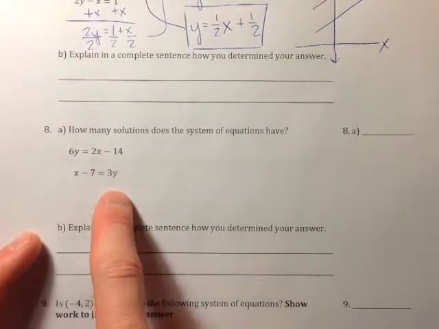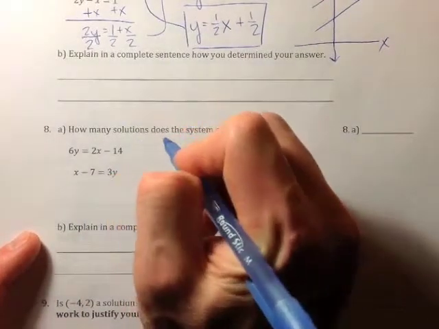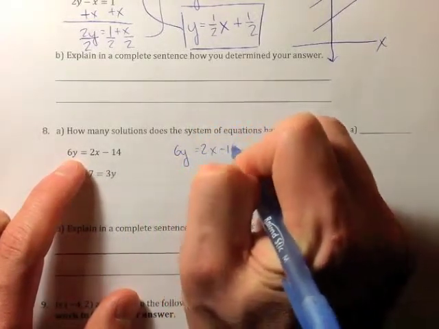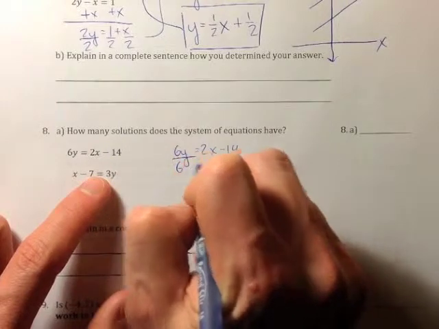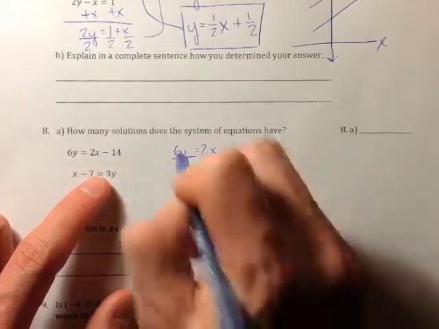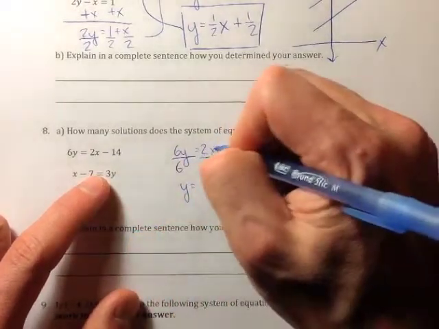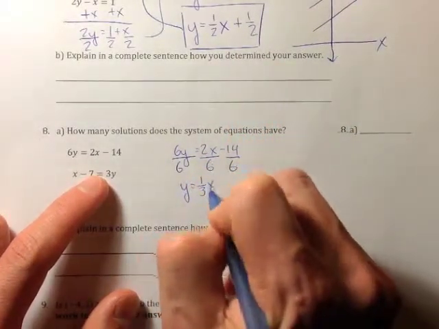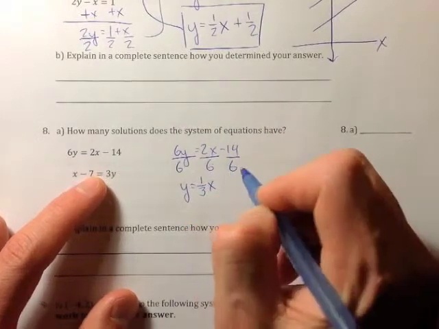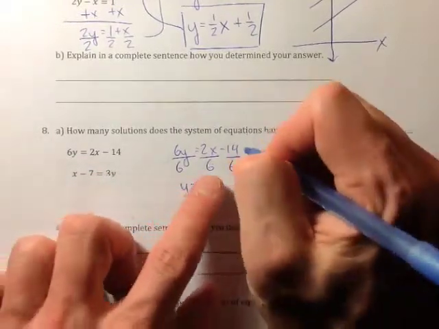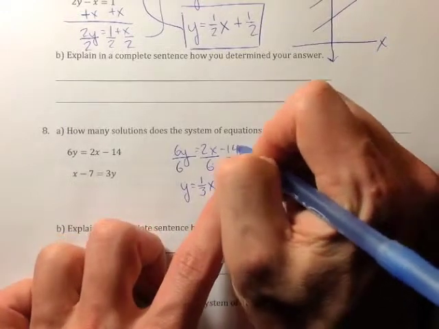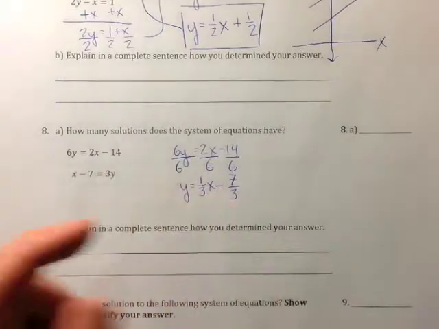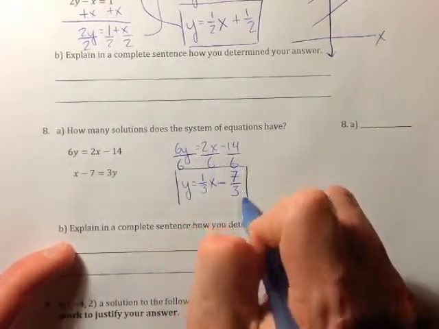Alright, let's do the same thing down here. I'm going to try to solve both equations for y. Now this one, 6y equals 2x minus 14, all we need to do is divide everything by 6. So y equals 2x over 6. Simplest way to write that is 1/3 times x. And then 14 over 6, we can't really simplify that a whole lot. We could take out a 2 from the top and the bottom, so minus 7 over 3. So that is the first equation, solved for y.